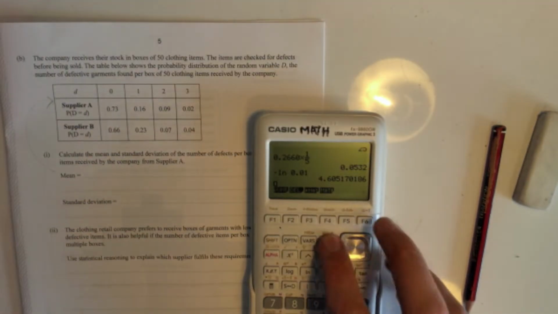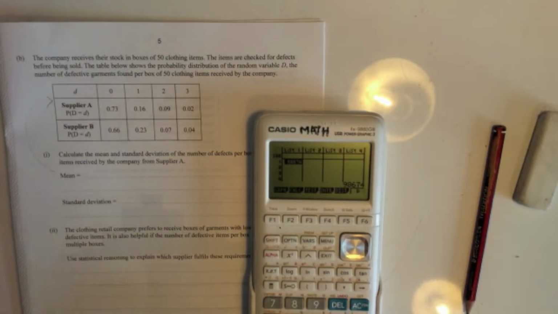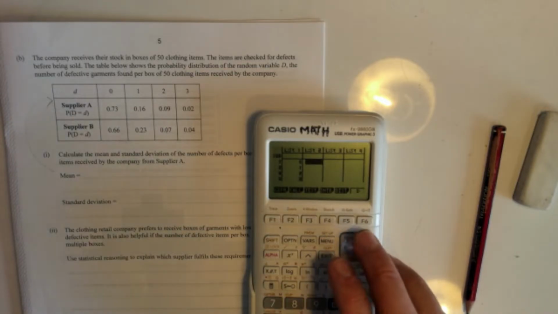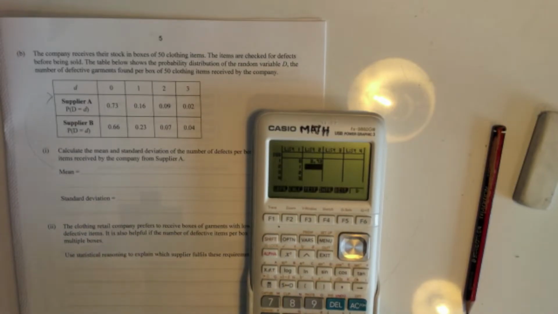Okay, we're going to do the table function. Go into stat. We're going to go in here and we're going to go 0, 1, 2, 3. That's our list. And then these are our frequencies.